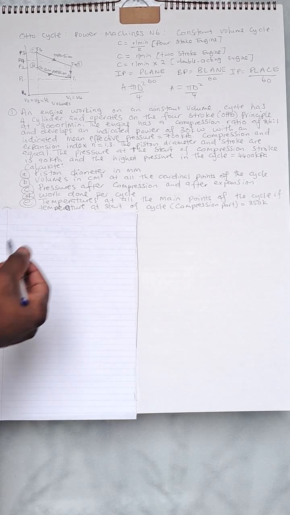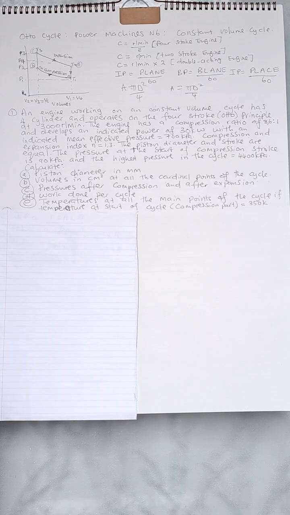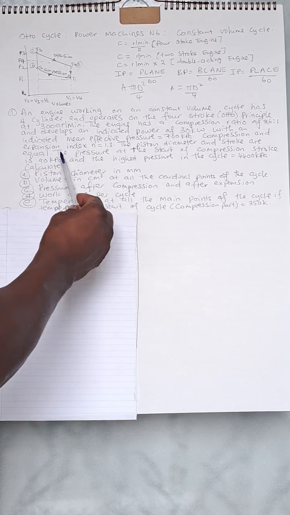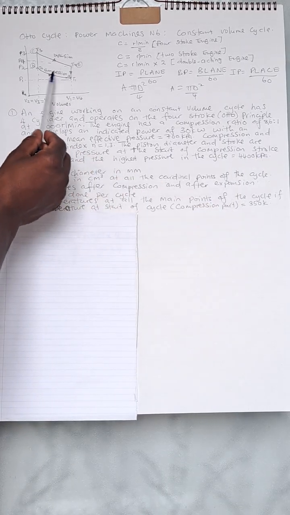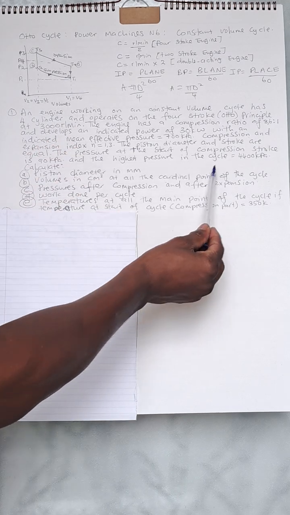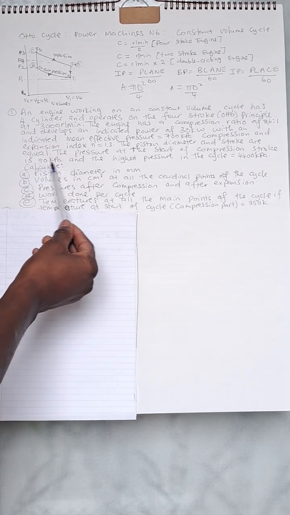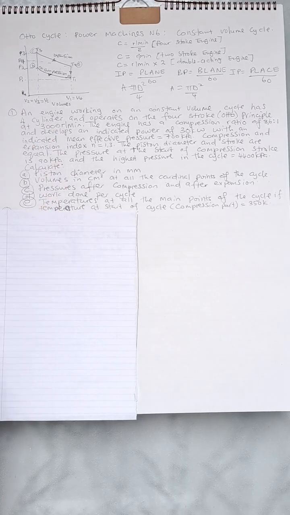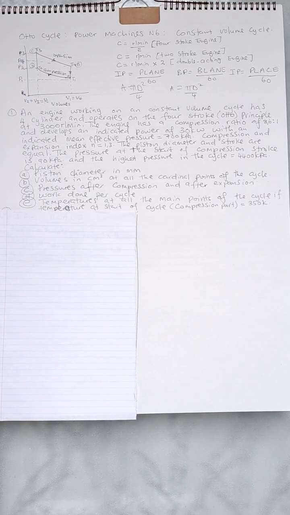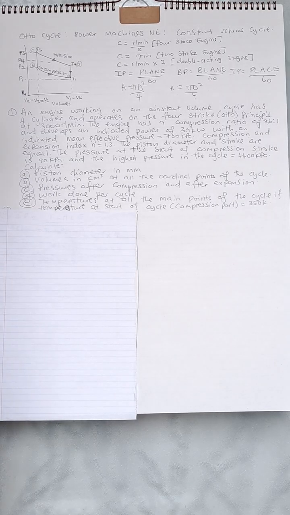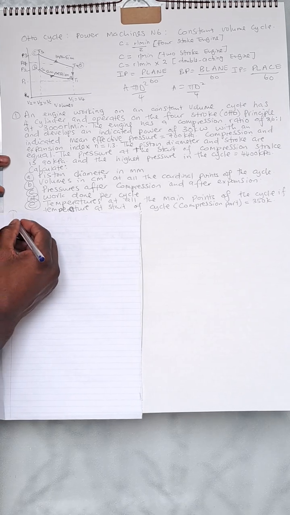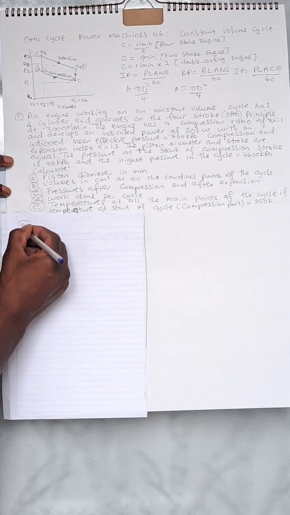The compression and expansion index, N, equals 1.3. The piston diameter and stroke are equal. The pressure at the start of the compression stroke is said to be 90 kilopascal, and the highest pressure on the cycle is said to be 4,400 kilopascal. Calculate the piston diameter. So that's the first thing that we are supposed to look at.